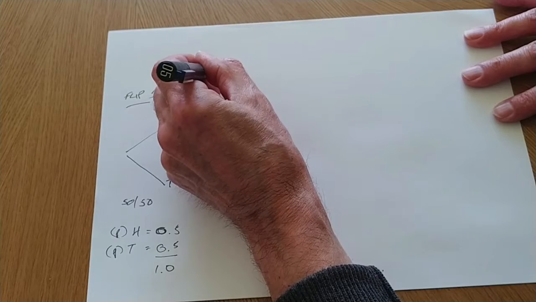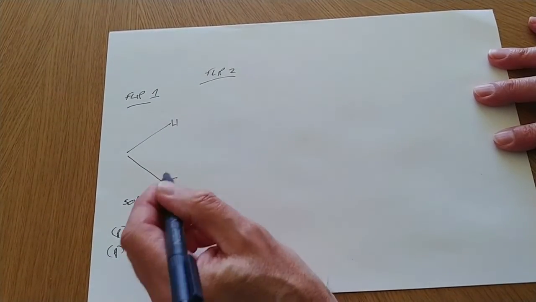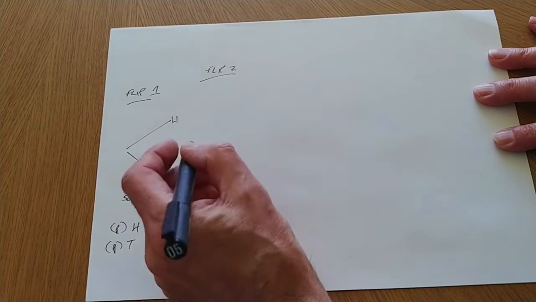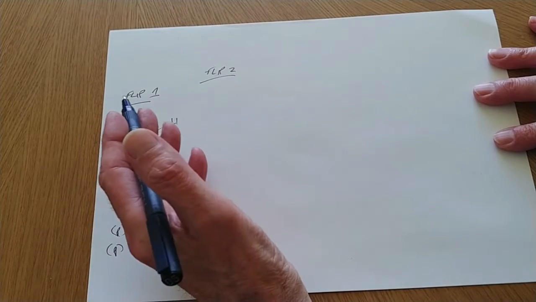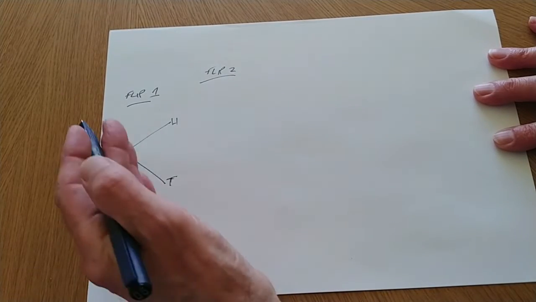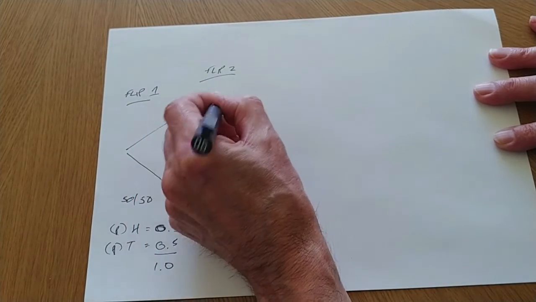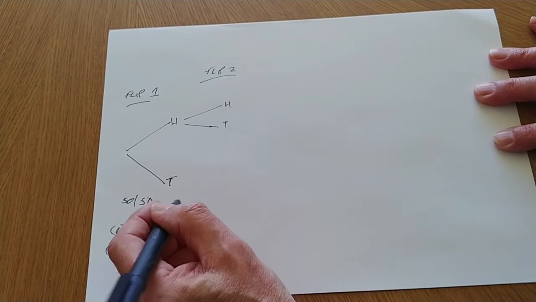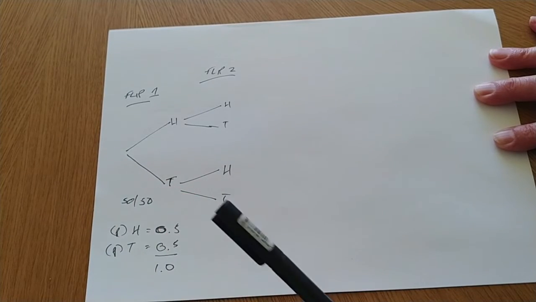So if we then go to the second flip: we throw the coin the first time, it comes up head or tail, and then we flip the coin a second time. Regardless of what it came out with on the first go, on the second flip it can still come out as a head or a tail. What we're going to show here is that we can represent the probability of two sequential flips. If it was a head the first time, the second time it could come out a head or a tail. If it came up a tail, the second time it could come up a head or a tail.